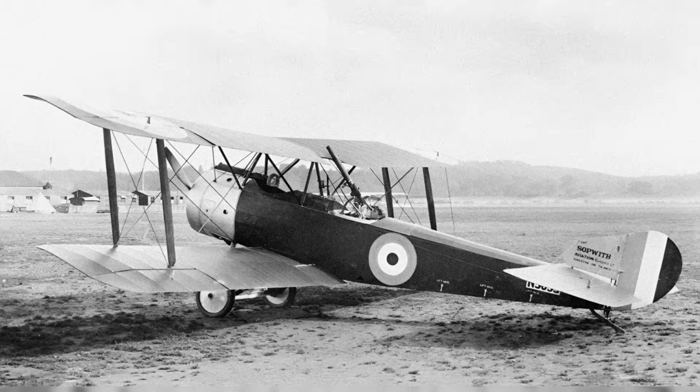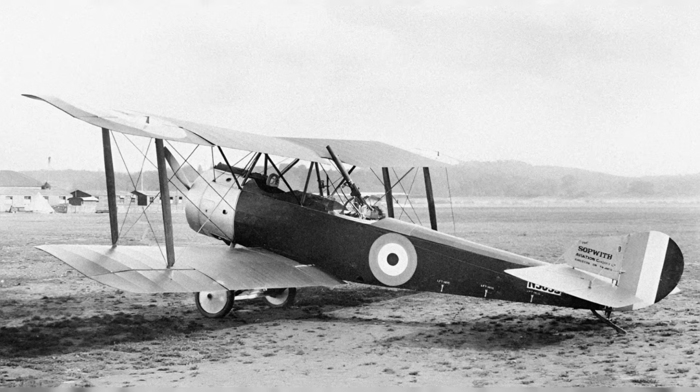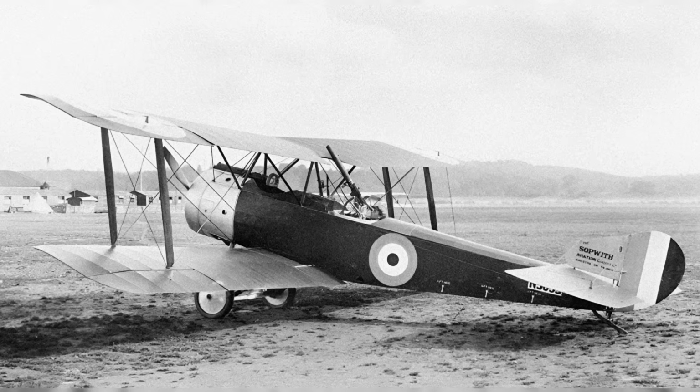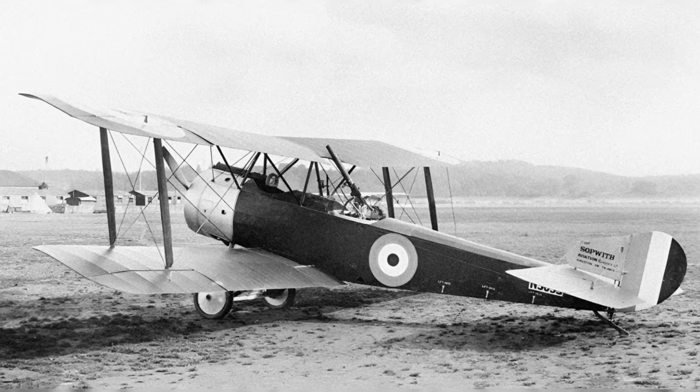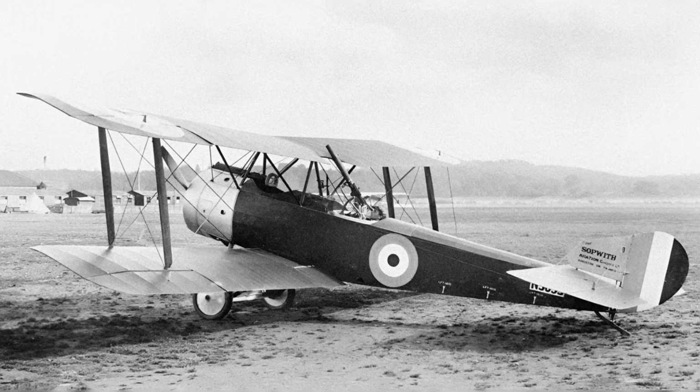British and French Sopwiths were supplied during the war to the Belgians, 27 aircraft, Romanians, 17, Greeks, 10, and Japanese, 15. But the largest number of these machines went to Russia.